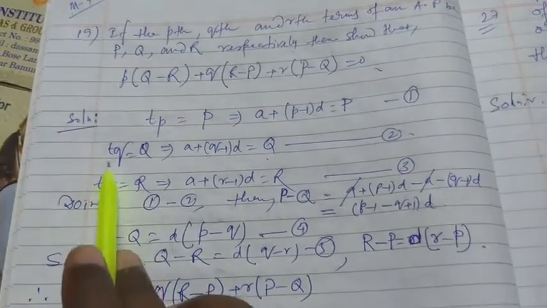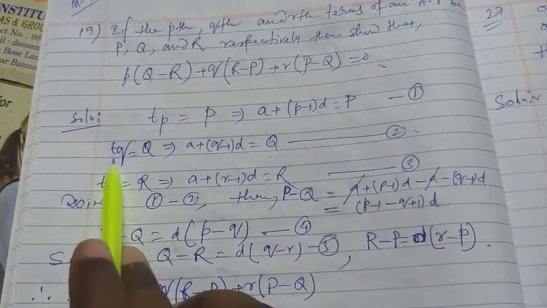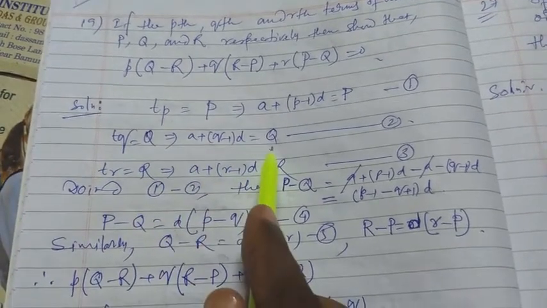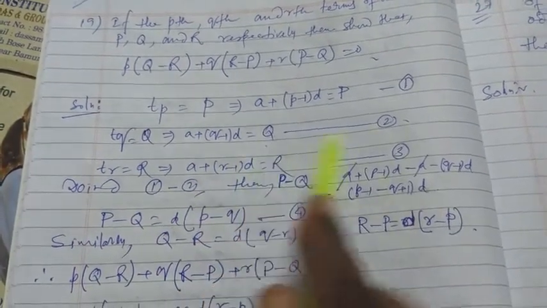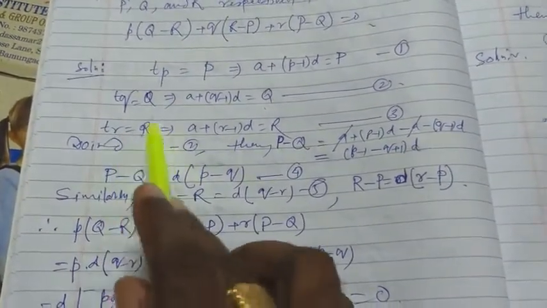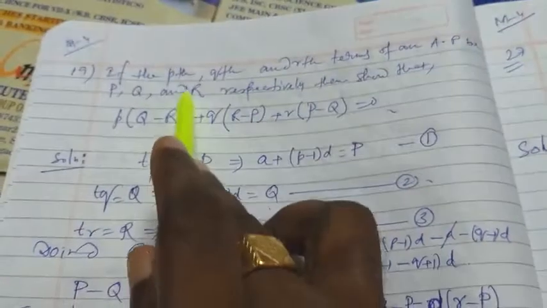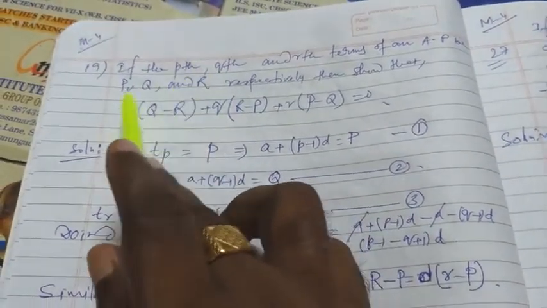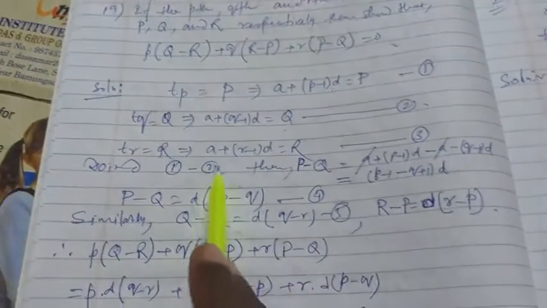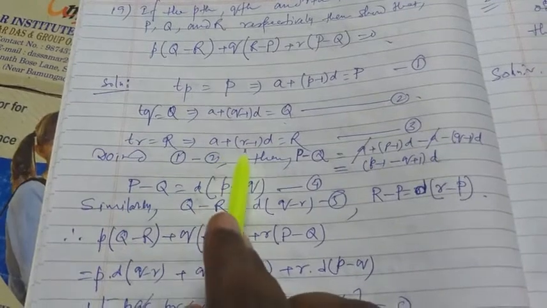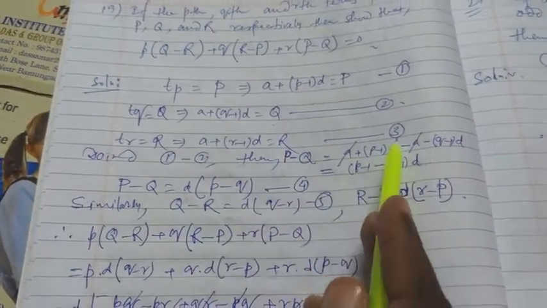And the same way, t suffix q is equal to capital Q. A plus (q minus 1) into d is equal to Q. That is the second equation. And t suffix r is equal to capital R. By the given condition, the small r term is capital R, the small q term is capital Q, the small p term is capital P. Therefore t suffix r equal to capital R, a plus (r minus 1) into d. This is the third equation.